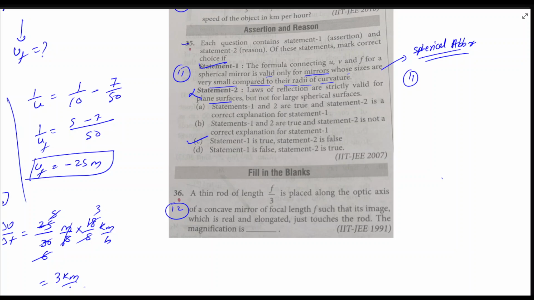So C will be the option, right? Sorry, I have a cough a little bit, so you have to manage. Sorry for that. So C option is correct.